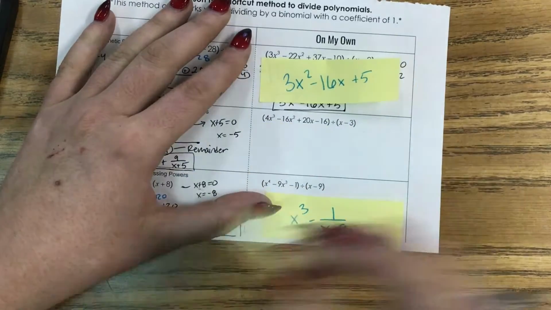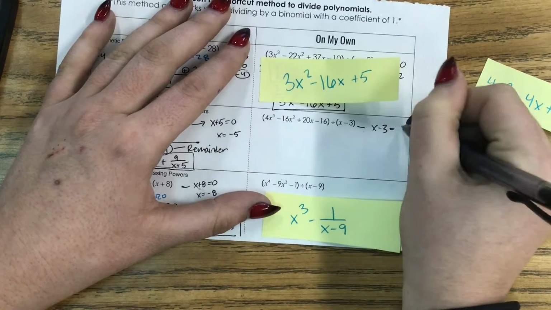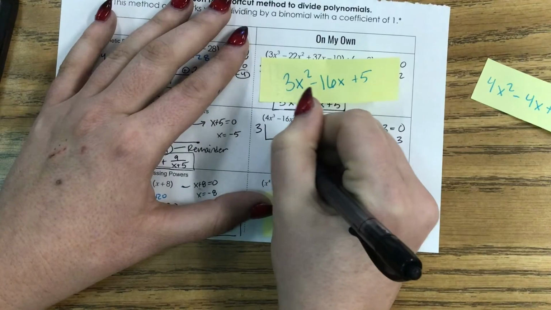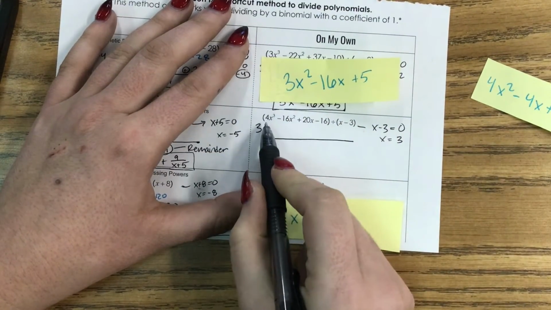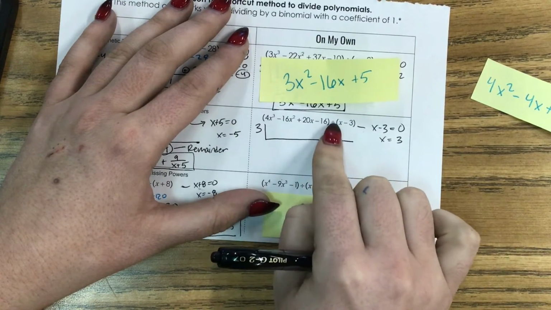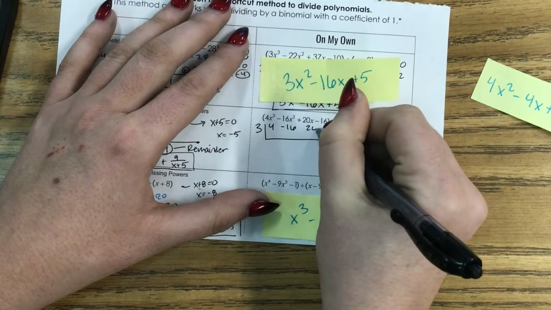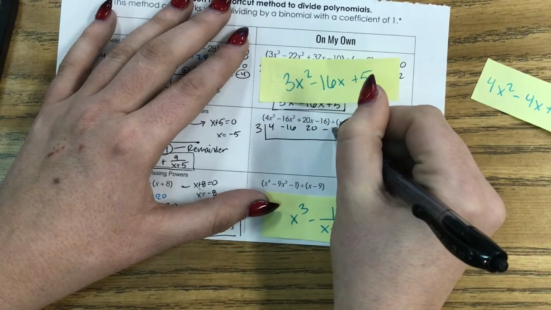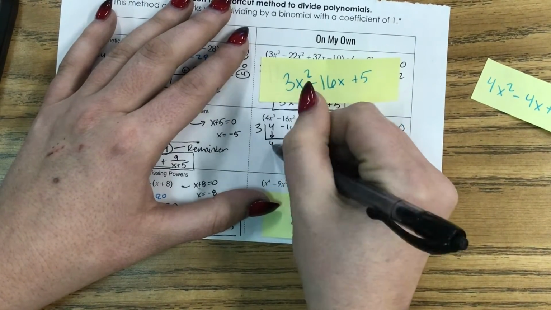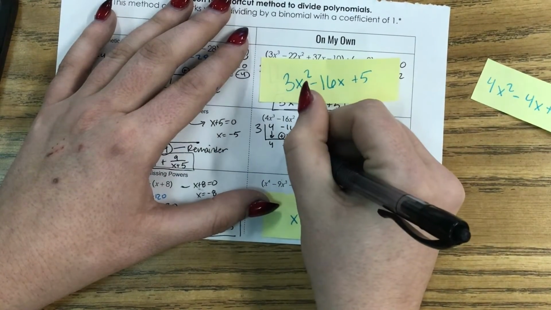This next one. Same process. X minus 3 equals 0. Solve for x. Put a 3 on the outside. And we're going to put all the coefficients in. Make sure there's nothing being skipped. 3, 2, 1, 0. That looks good. So we're going to put 4, negative 16, 20, and negative 16. Bring down your 4. Multiply by 3, and we get 12. Add straight down. Negative 4.